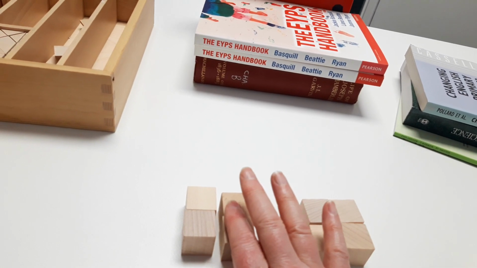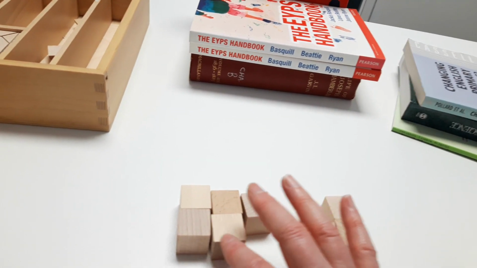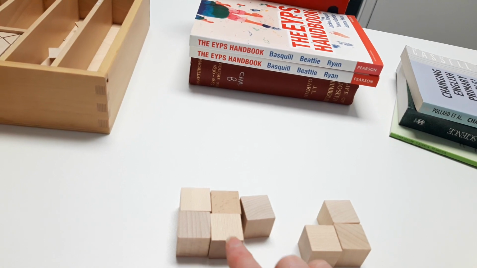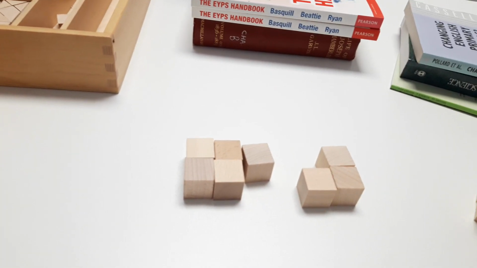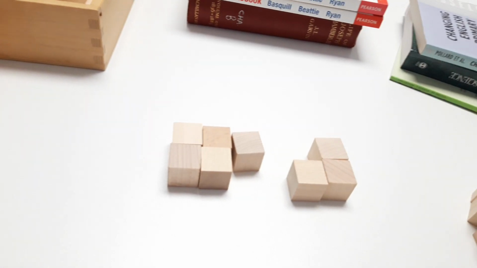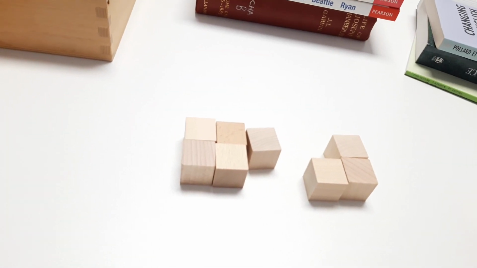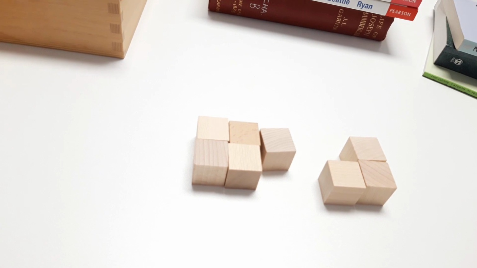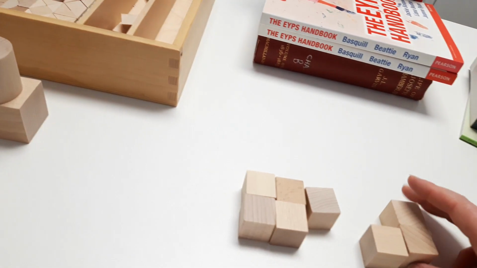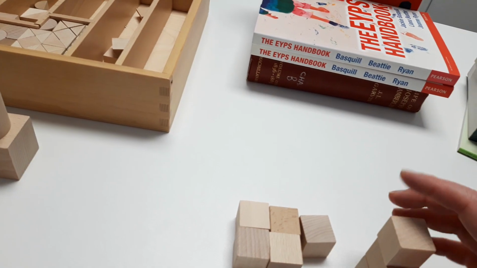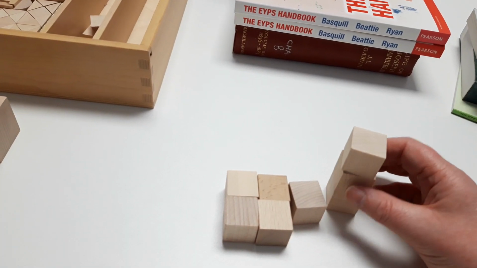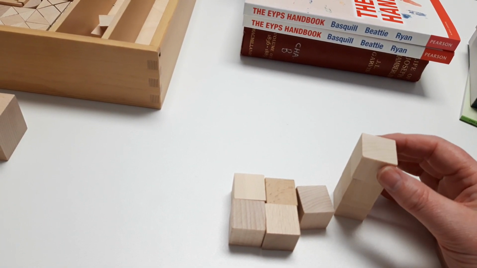Or I could make 1 block here and 1 block here. So I've got 3 here and 5 here. And that's what Froebel would call a form of knowledge, an understanding of mathematical relationships or scientific relationships, thinking of balance, for example, knowing how to balance one thing on top of the other. That would be what he would call a form of knowledge.